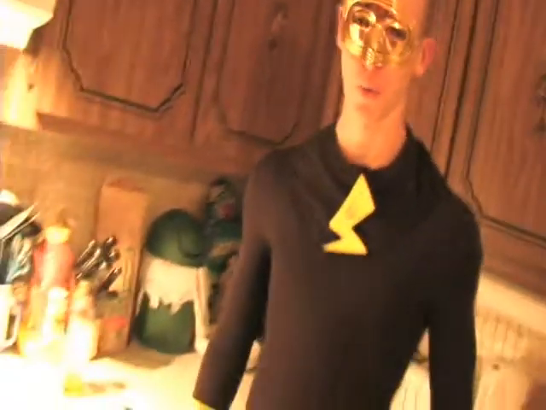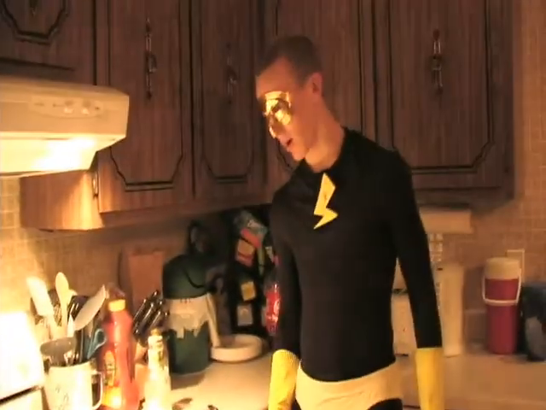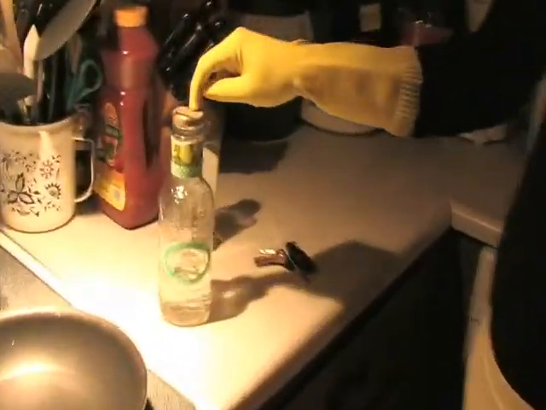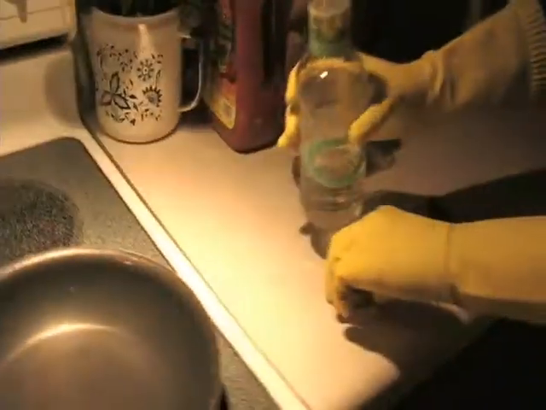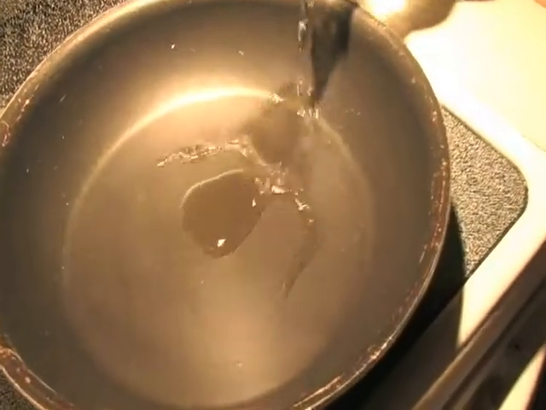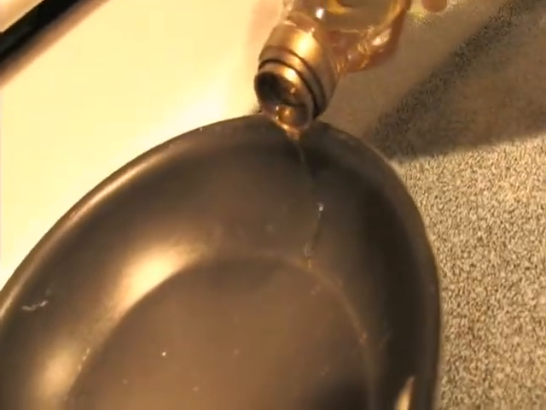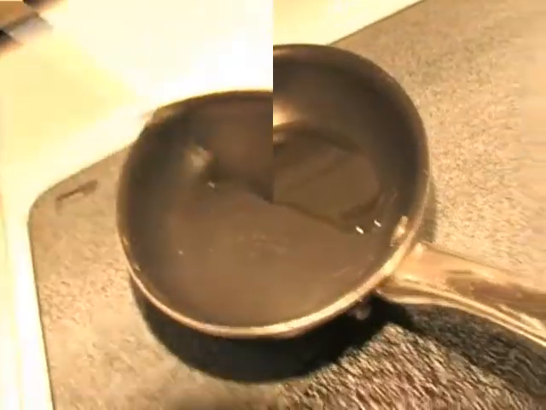Hi, I'm T-Storm, and I'm in the kitchen. What am I in the kitchen for? It's a great place to discuss viscosity. Now I've acquired two frying pans, water, and oil. Watch now as I pour each into the pan. As you can clearly see, the oil took much longer to pour into the pan than the water, making oil a much more viscous liquid than water.